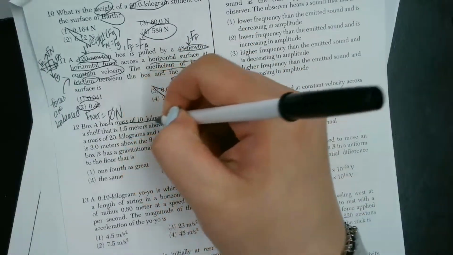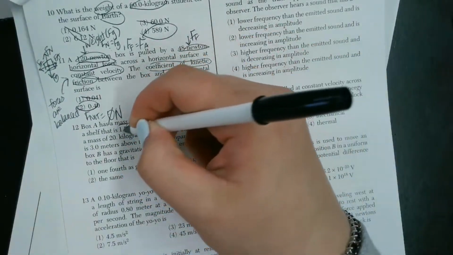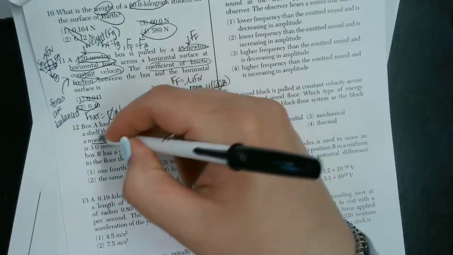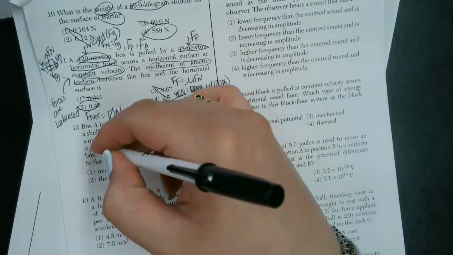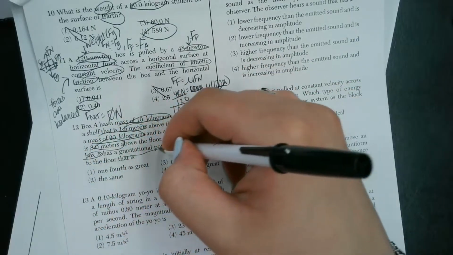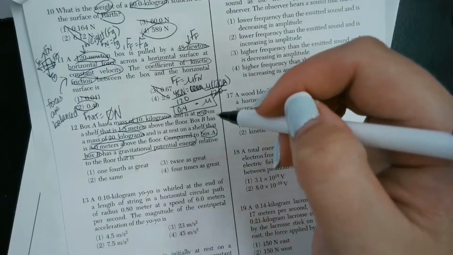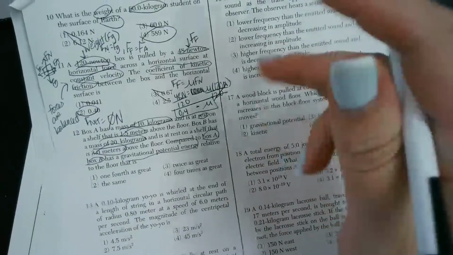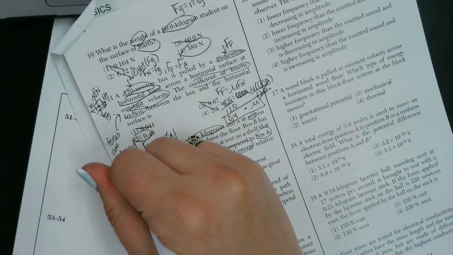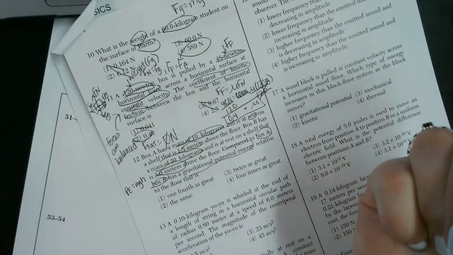All right. A box has a mass of 10 kilograms and is at rest on a shelf that is 1.5 meters above the floor. Box B has a mass of 20 kilograms and is at rest on a shelf that is 3 meters above the floor. Compared to box A, box B has a gravitational potential energy relative to the floor that is, okay, so PE equals mgh.